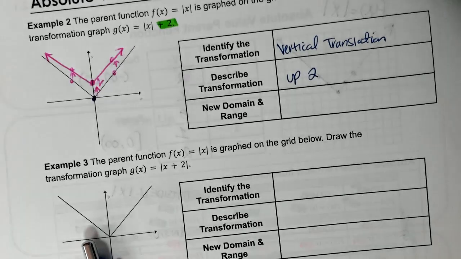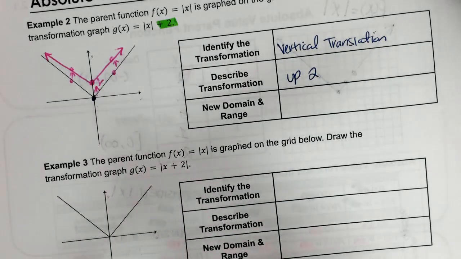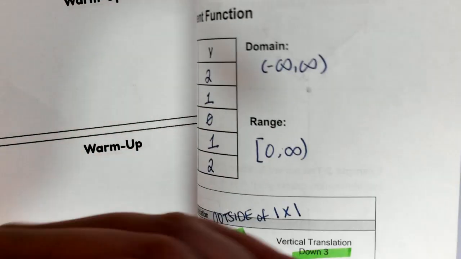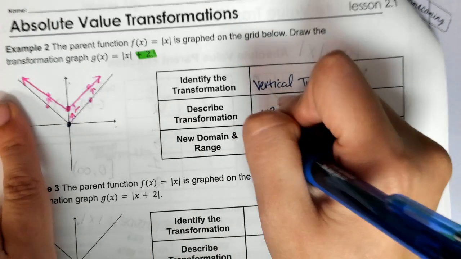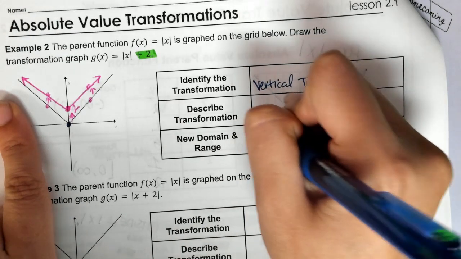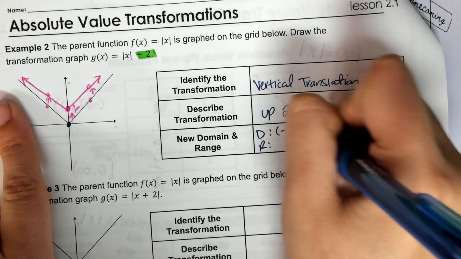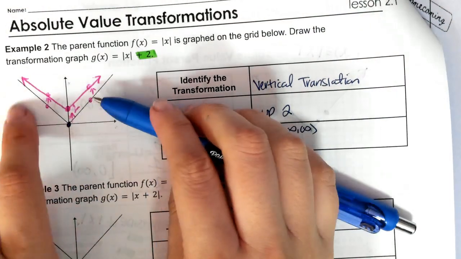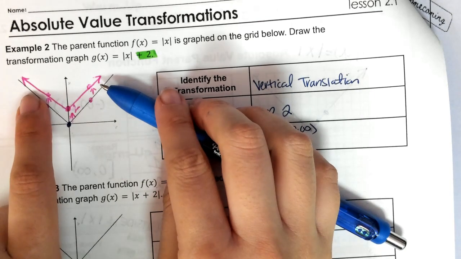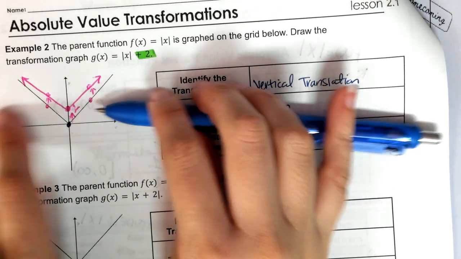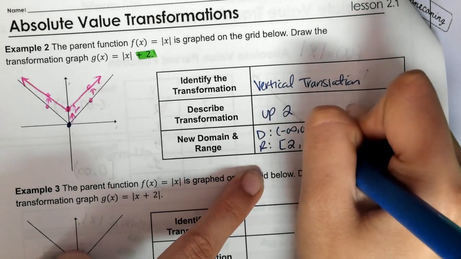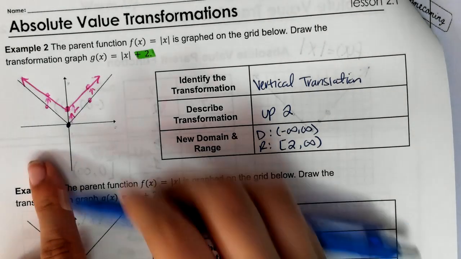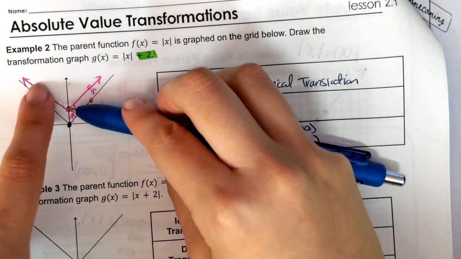And now let's talk about our new domain and range. So our original domain and range we have for our parent function. It goes forever left, forever right, 0, and upwards. So in this case, we still have arrows. So my domain is still -infinity to infinity. However, for my range, notice for my pink function, I'm no longer starting at 0. So in this case, my lowest number is 2. So it actually goes from 2 to infinity this time. I don't go any lower than 2 because it got shifted upwards.